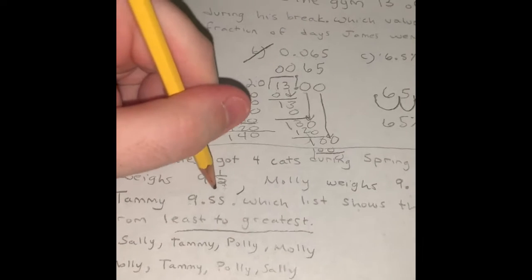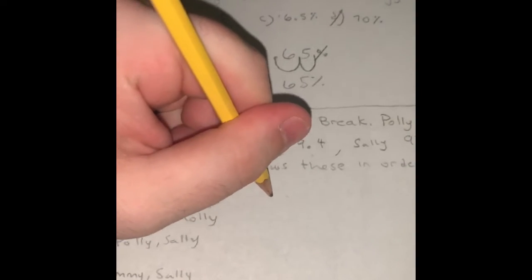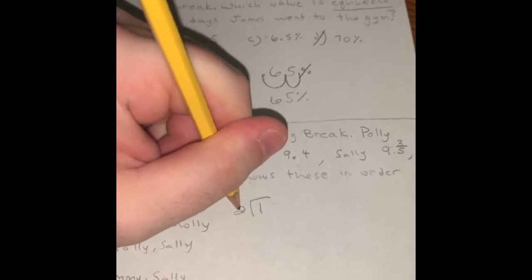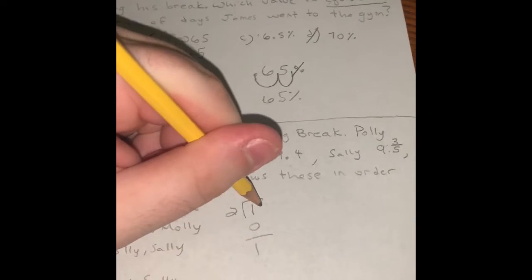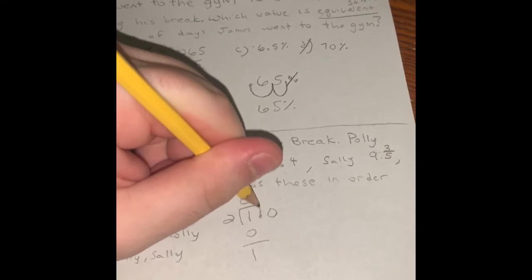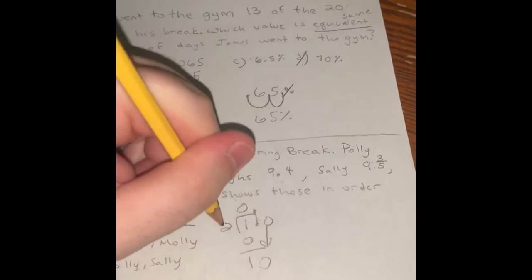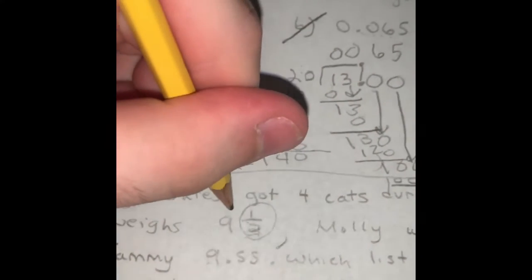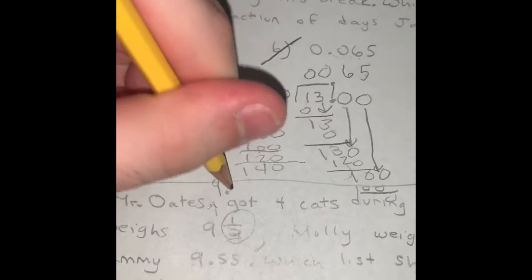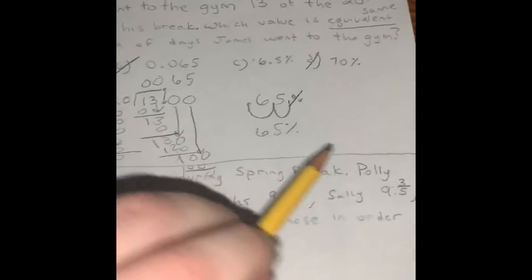So I'm going to change this 1/2 into a decimal. 2 goes into 1, it can't. So once again, I have a remainder with nothing left to bring down. 2 can go into 10 5 times. So 1/2 as a decimal is going to be 0.5. So instead of 9 1/2, I actually have 9.5. And I'm going to do the same thing with Sally. Top in, bottom out. 3 divided by 5.